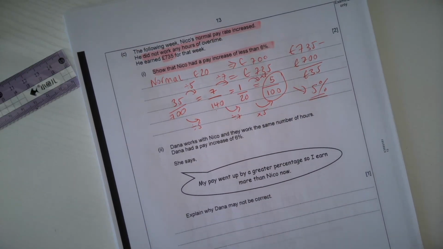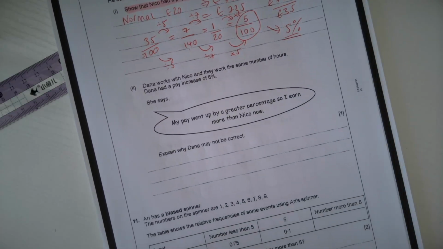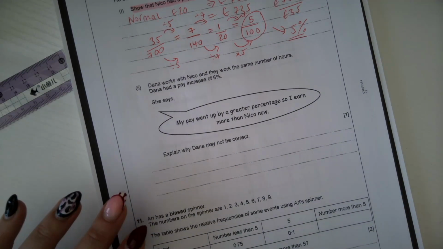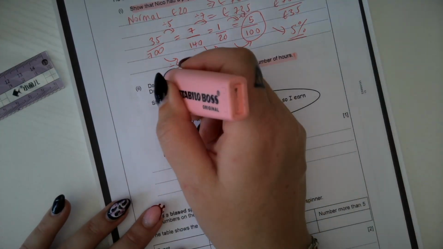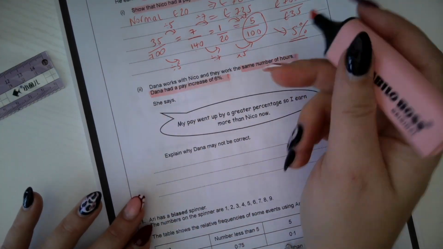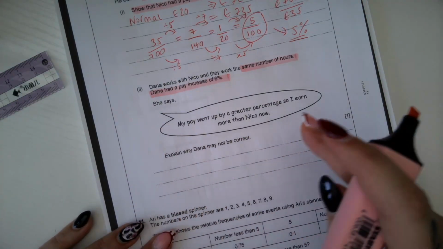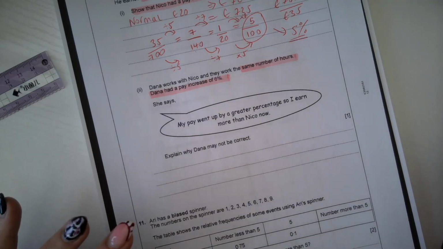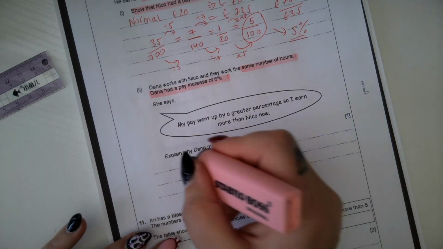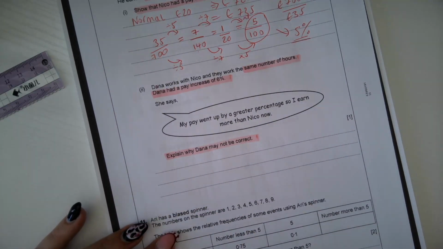Okay, next part, so part 2 of C. Dana works with Nico. They work the same number of hours. Dana had a pay increase of 6%. She says my pay went up by a greater percentage, so I earn more than Nico now. Explain why she may not be correct.